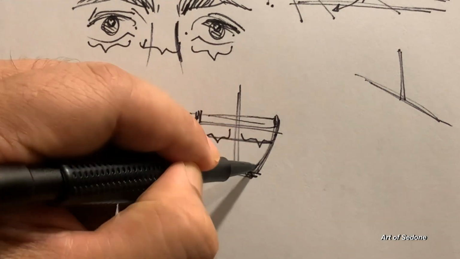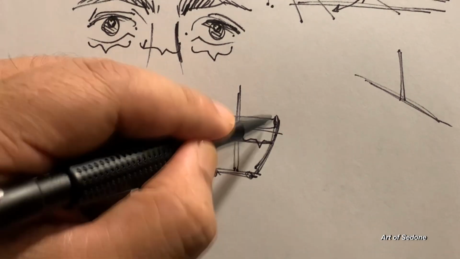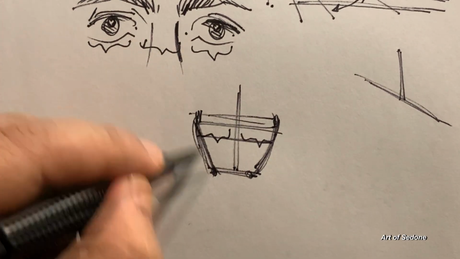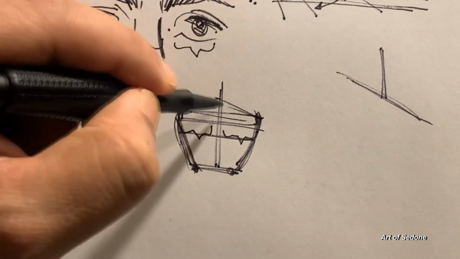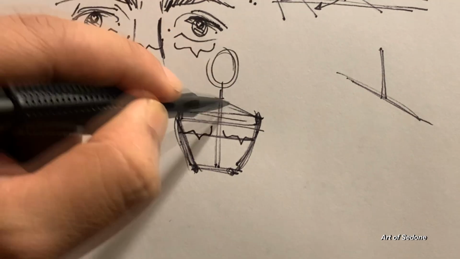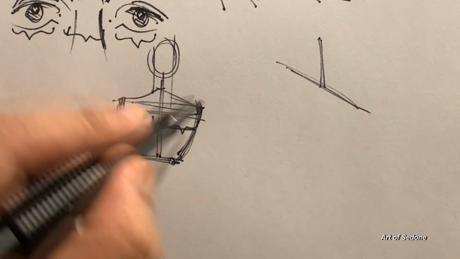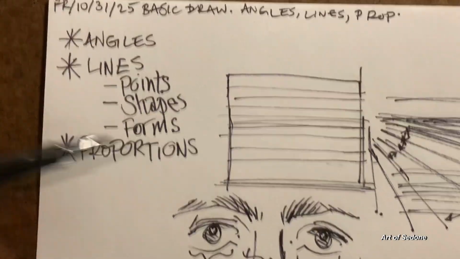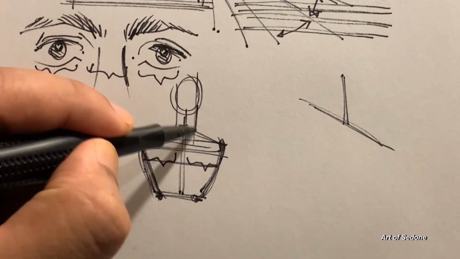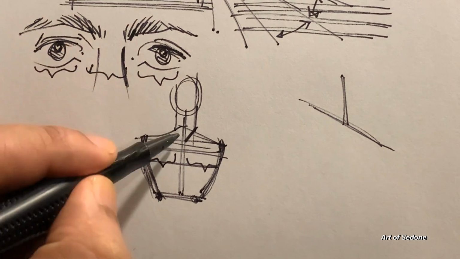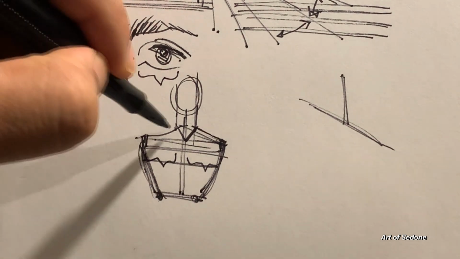And then when I connect it, you could use straight lines, you could use curved lines, whatever. So what I'll do is I'll draw a figure right here using these principles, if you want to hang around and check it out.